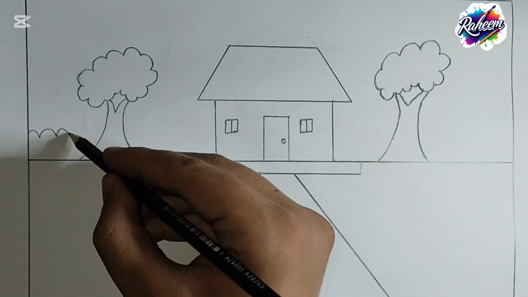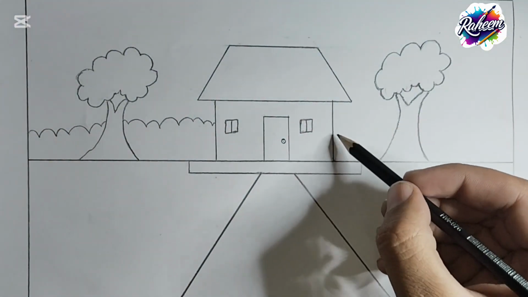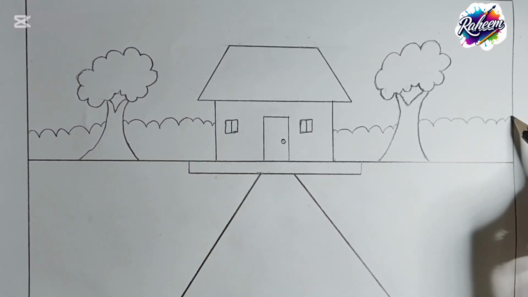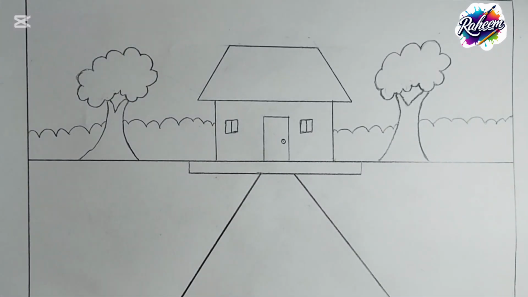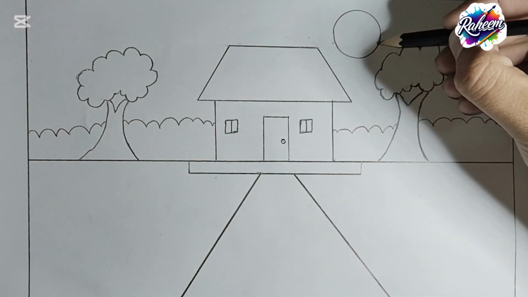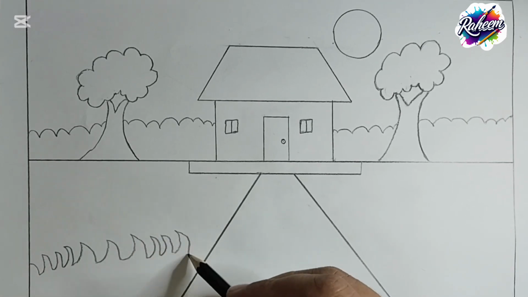So we can draw the hill. So easy. Then we draw a simple sun and we draw the blades of grass.